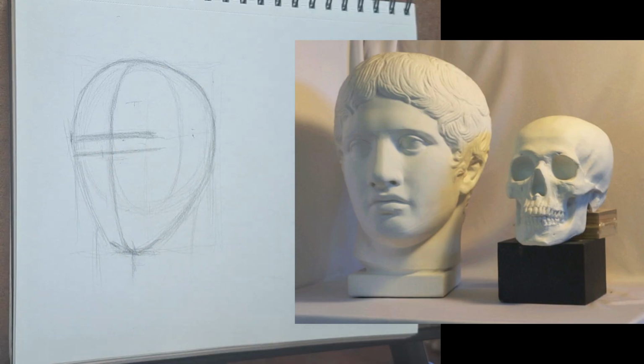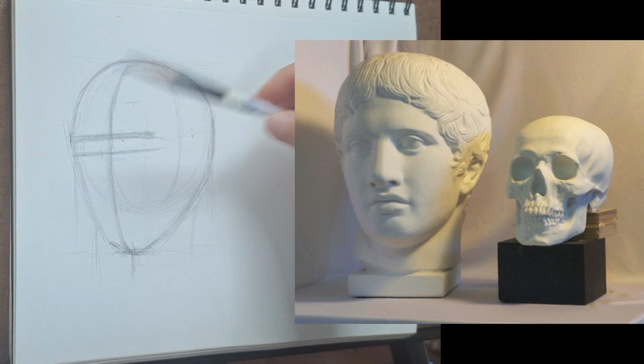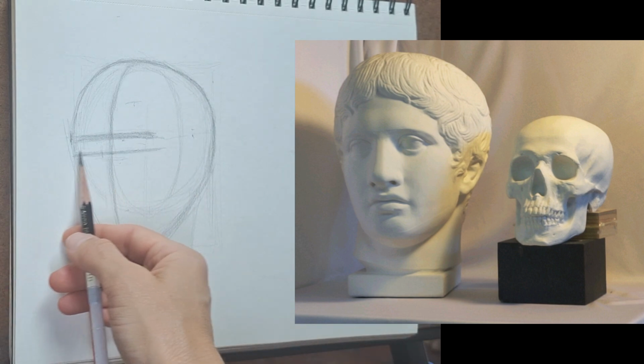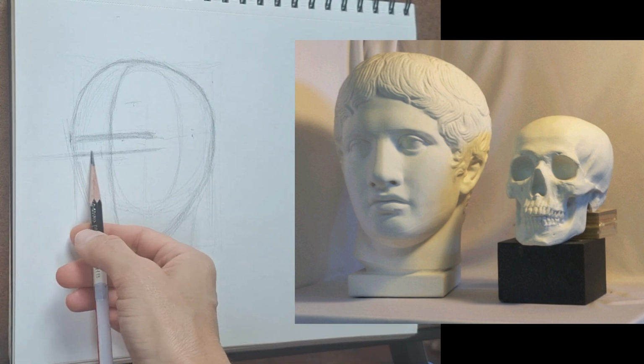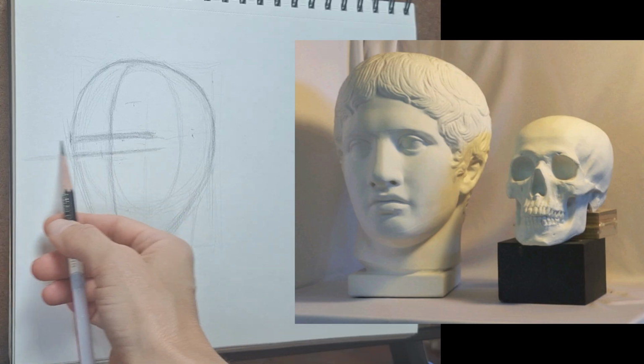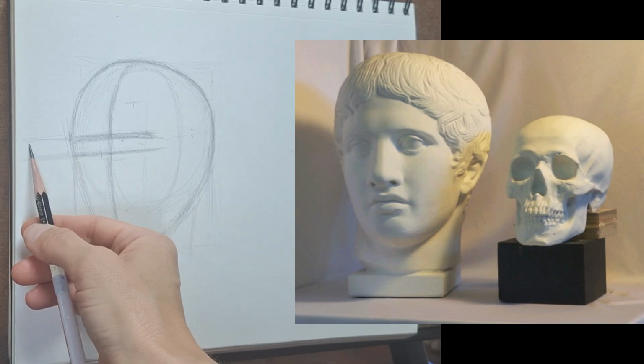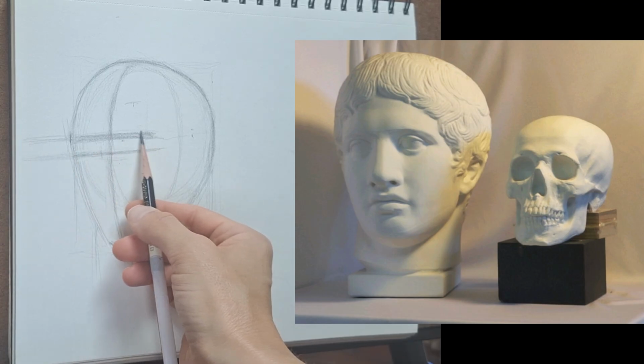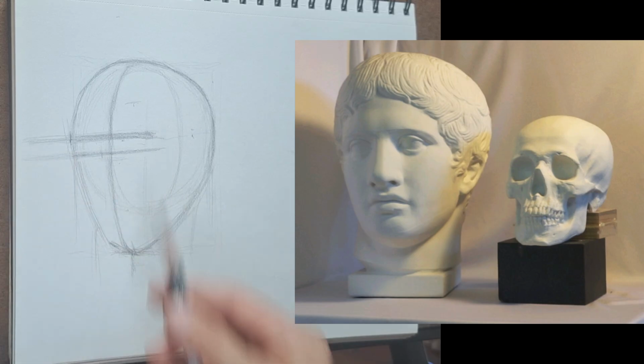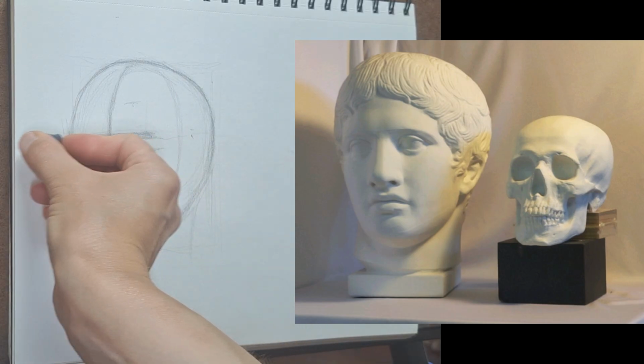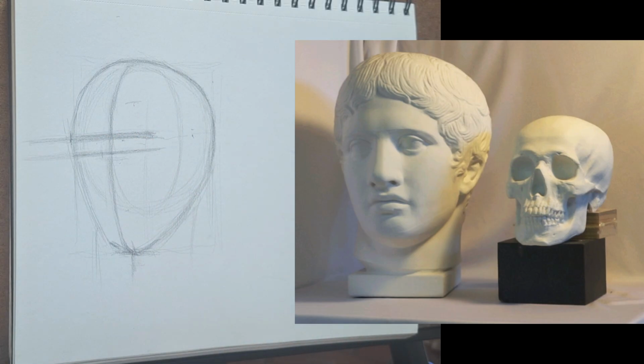So putting this line in here at about the same angle, there is slight perspective as they go away, but it's such a mild tilt that at this stage in your drawing, all you need is to at least get them exactly parallel.